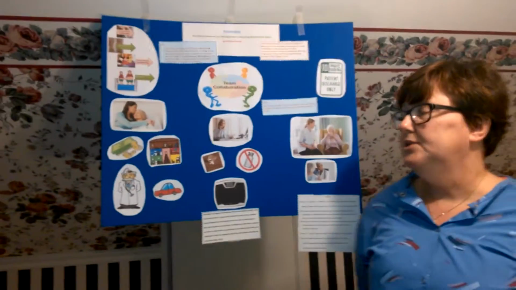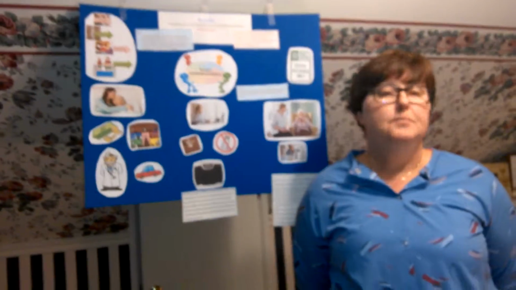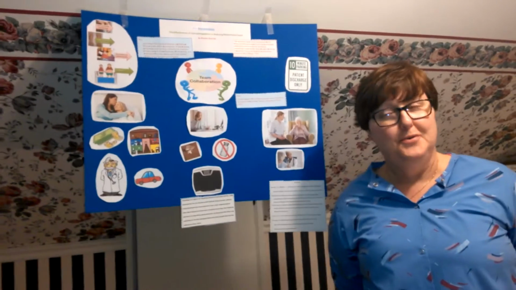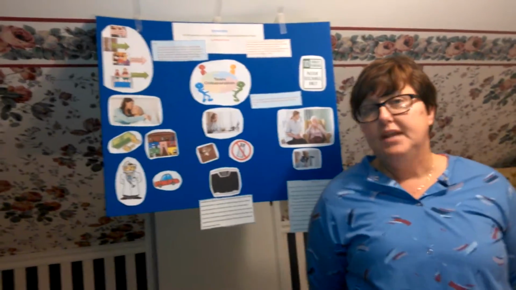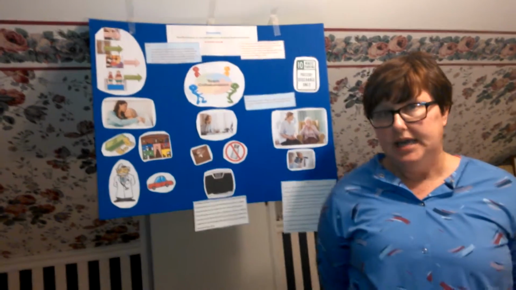Sure. Well, once the patient's admitted to the hospital, the case manager will immediately gather all the data and information that's needed and start to assess for any gaps in care.